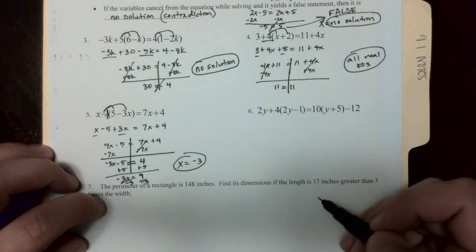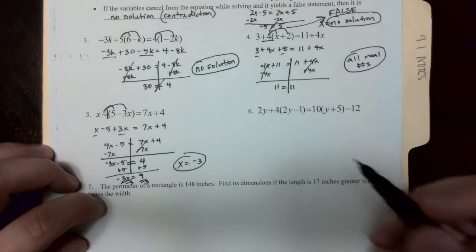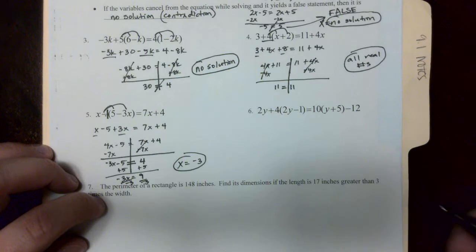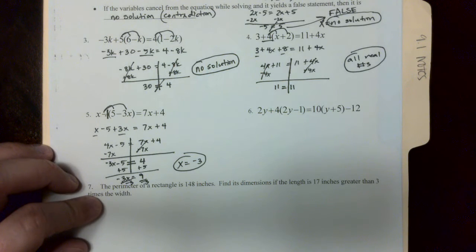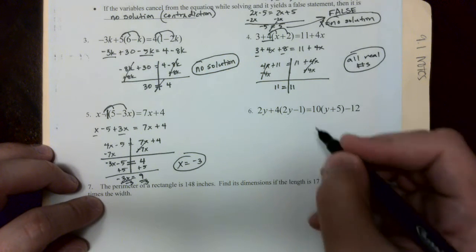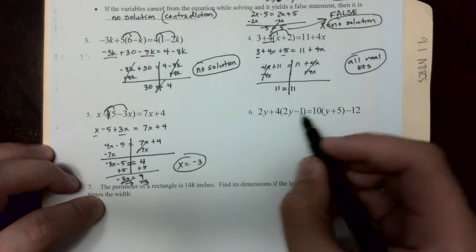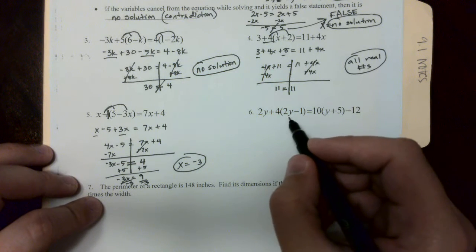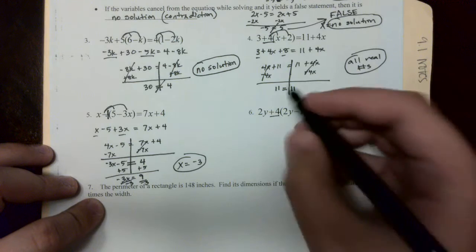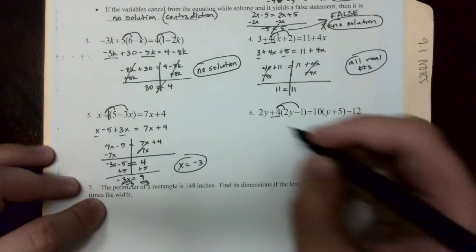2y plus 4 times 2y minus 1 equals 10 times y plus 5 minus 12. First things first, let's get rid of these parentheses by distributing the number that is right in front of them. So we have this parentheses right here. The number right in front of them is a positive 4. So that's what we're going to distribute.